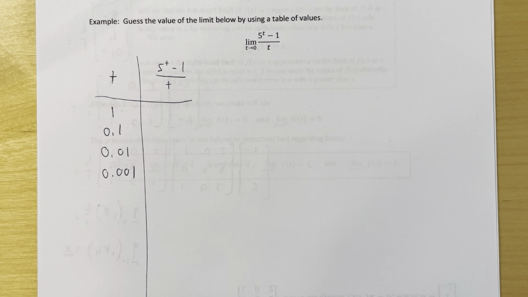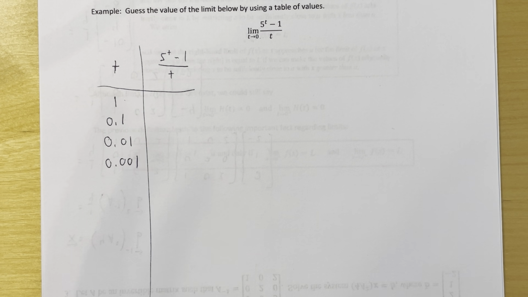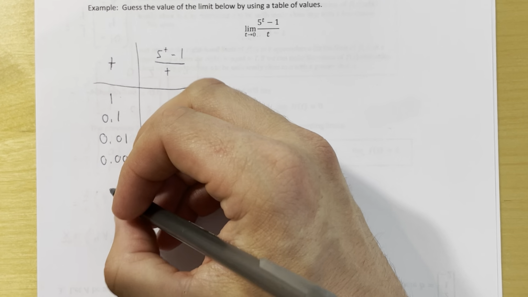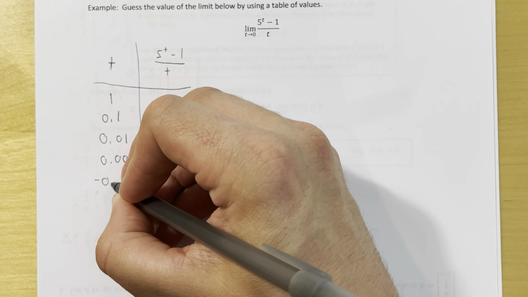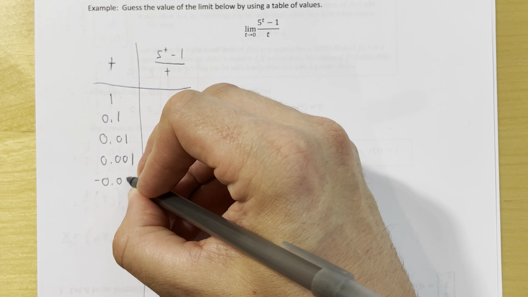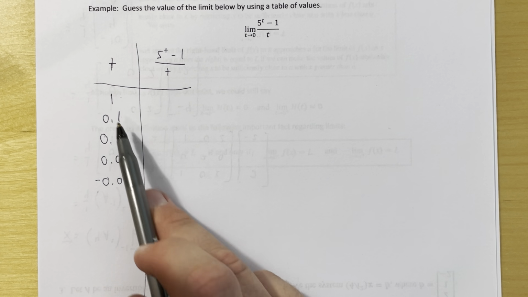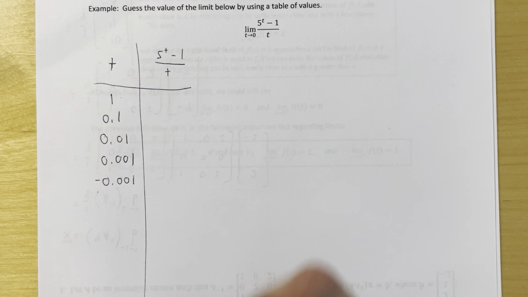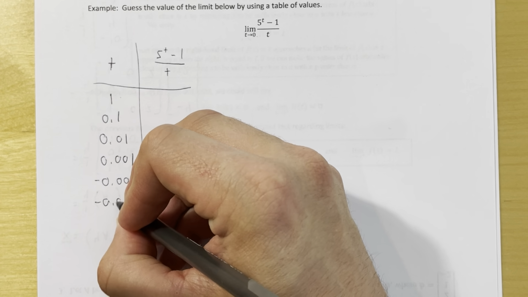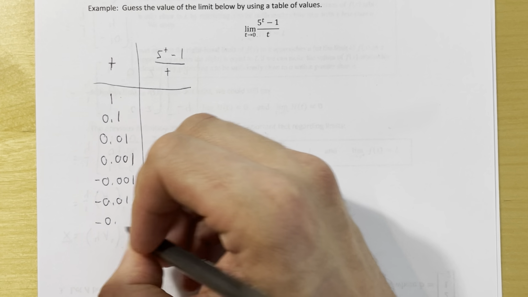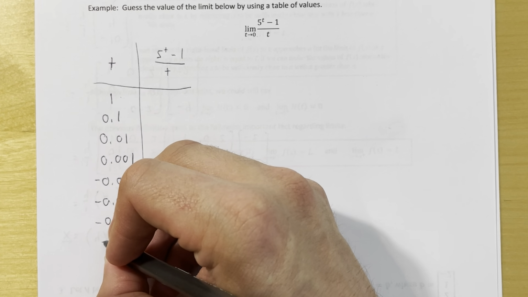But I want to see what happens if I approach 0 from the negative side as well. I want to see both sides of this thing. So a number that's really close to 0 would be negative 0.001, so basically just the opposite of this. And then I could create a mirror image of sorts, the negatives of all of these: negative 0.01, negative 0.1, negative 1.